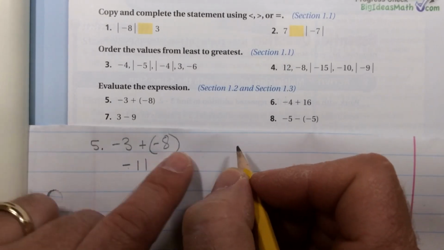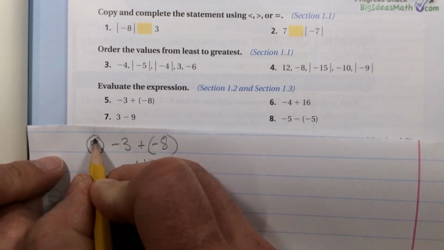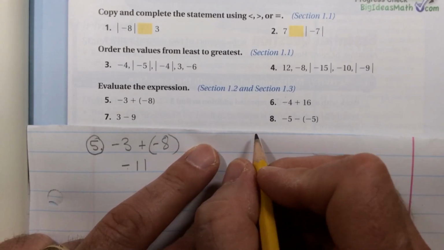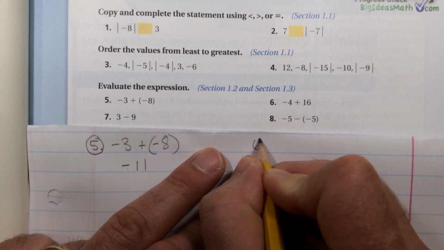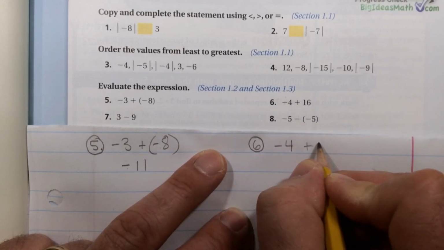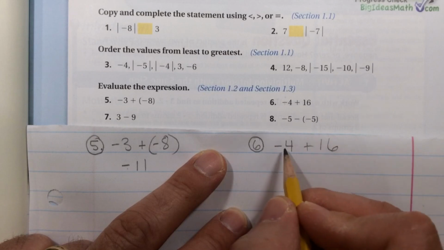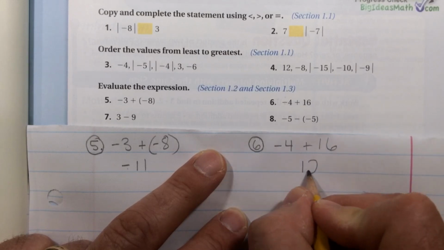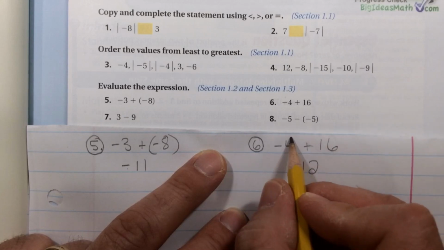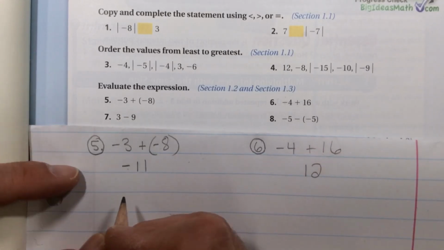Because when we add and subtract, we use the rule, same sign, add and keep, different sign, subtract, keep the sign of the larger number, which they mean the larger absolute value, of course. Negative 4 plus 16, different sign here, so we subtract and get 12, and we'll keep the sign of the positive because the positive number part was bigger than the negative number part.